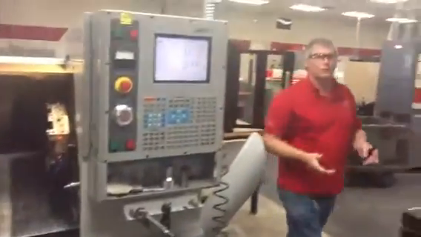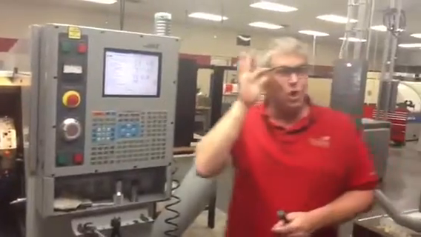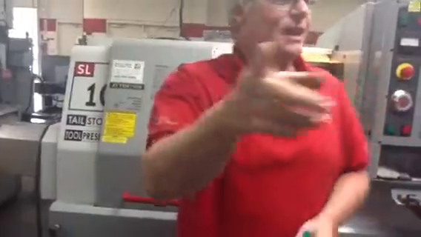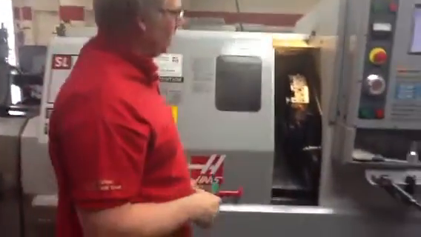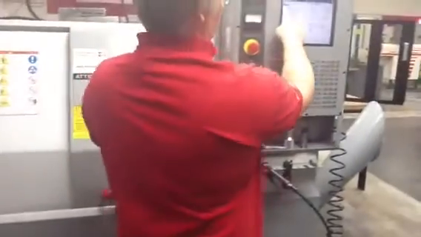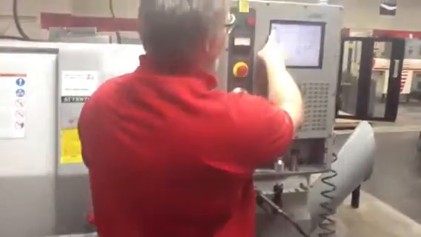Safety glasses on. I'm running it. Safety glasses are on because we're going to make chips. The whole class has eye protection. We are going to check our program number. Nobody changed it while we were going to lunch.